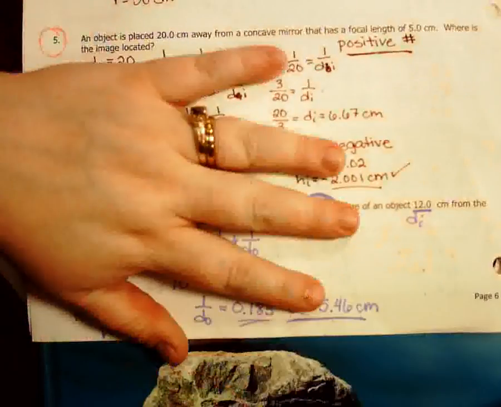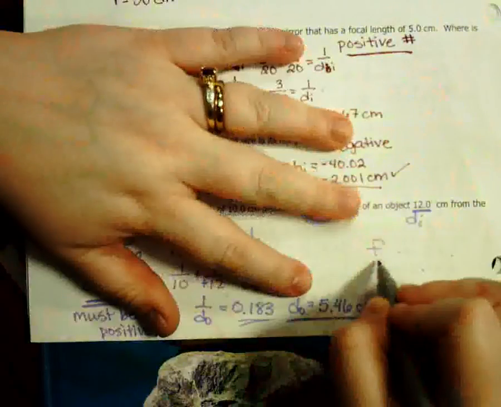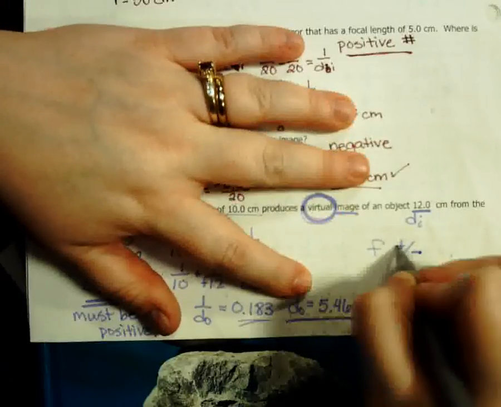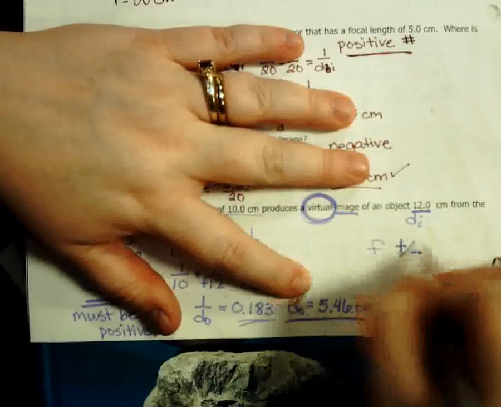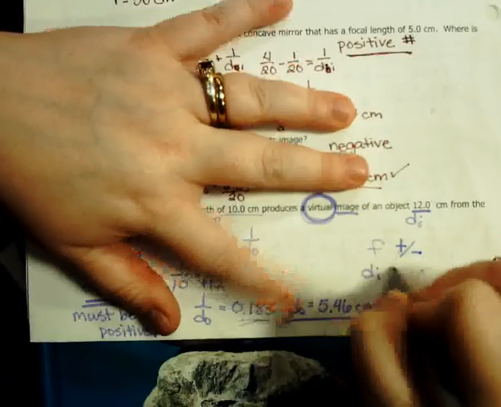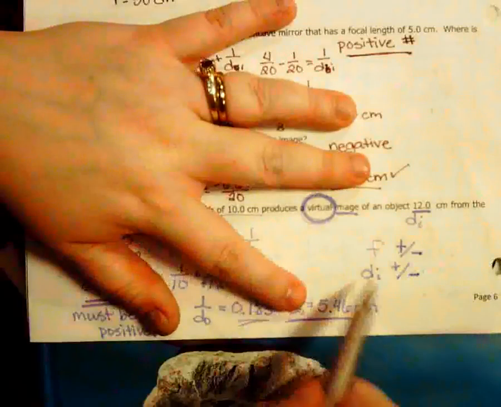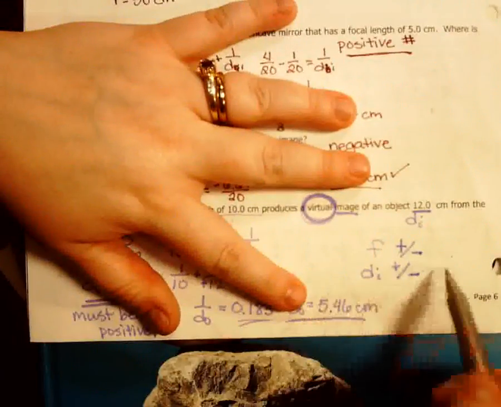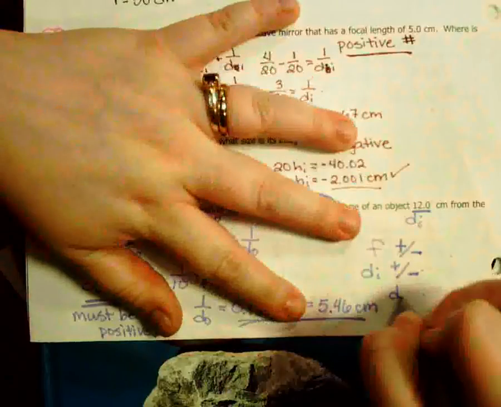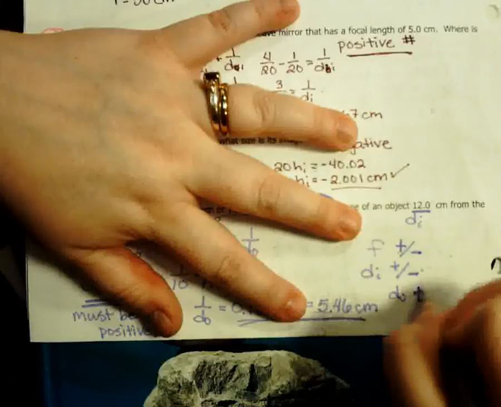So just kind of to summarize for a minute, F can be positive or negative, but the problem is going to tell you. It's going to give it to you as the correct sign. DI can be positive or negative, and you have to figure it out depending on whether it's real or virtual. DO can only be positive.